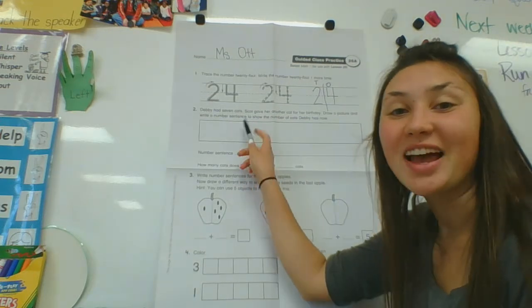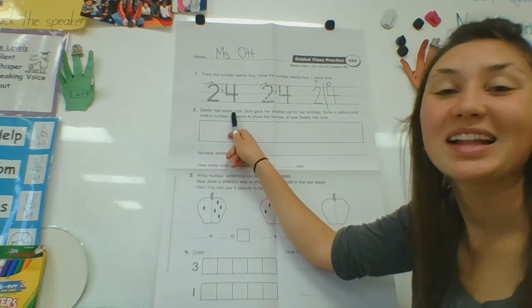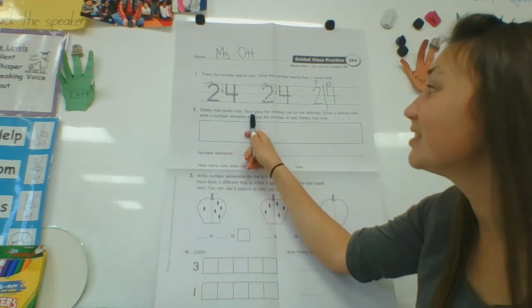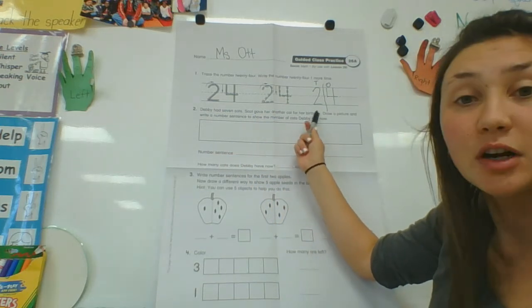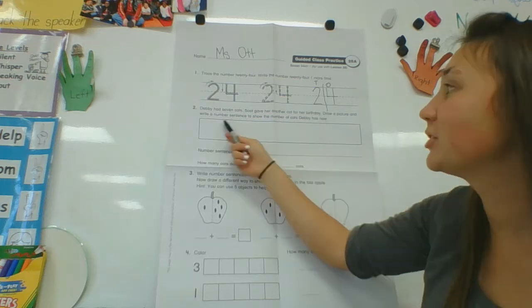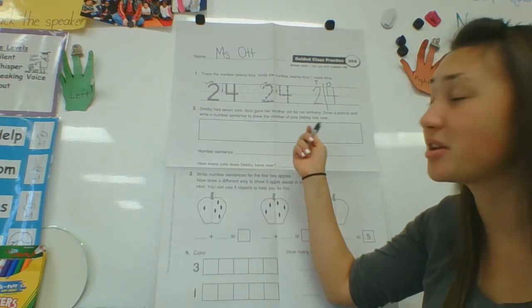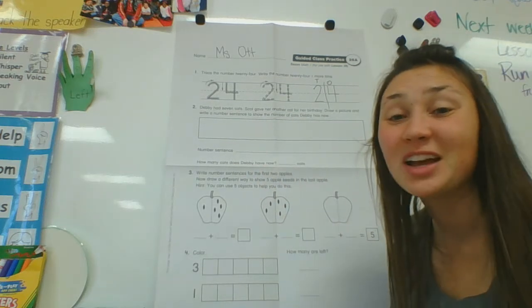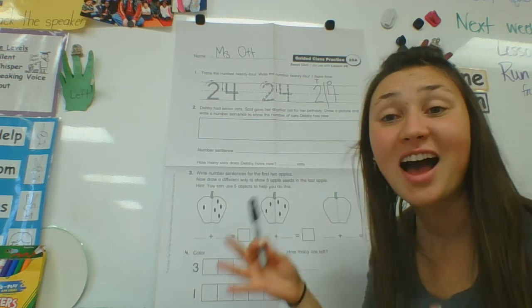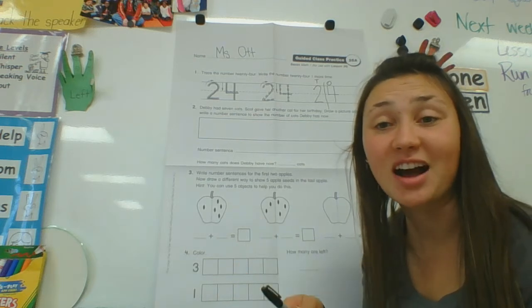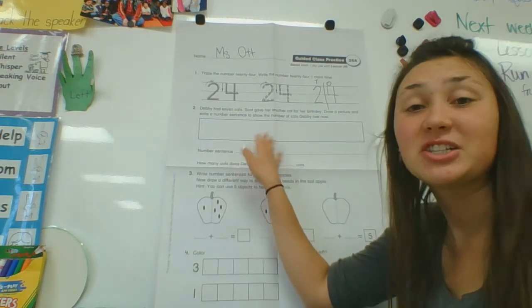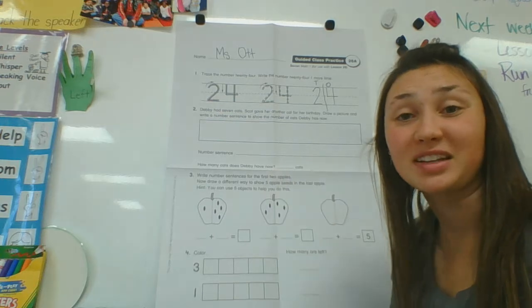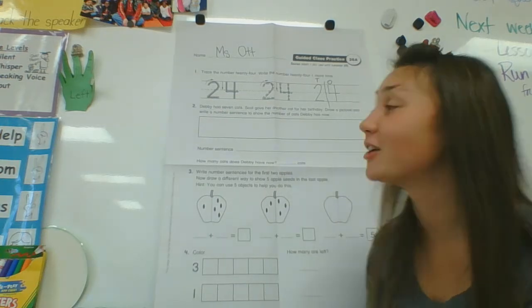Number 2 says, Debbie had 7 cats. Scott gave her another cat for her birthday. Draw a picture and write a number sentence to show the number of cats Debbie has now. So this is going to be one of those problems that we did on Wednesday, where we draw the picture and then we put it into the number sentence. So, picture first. Here we go.